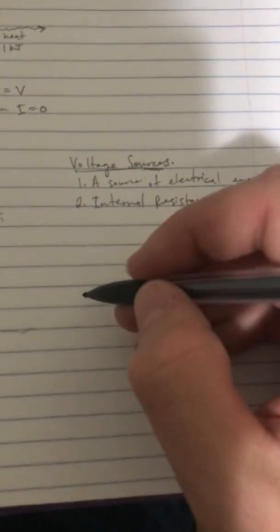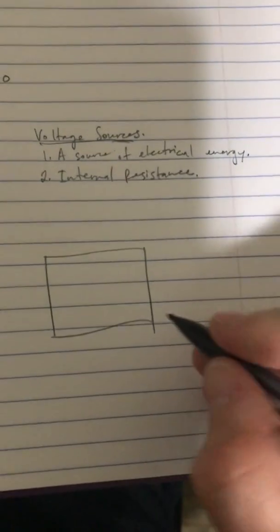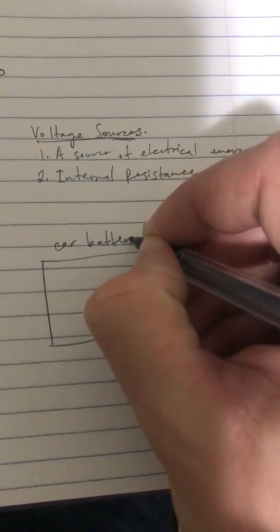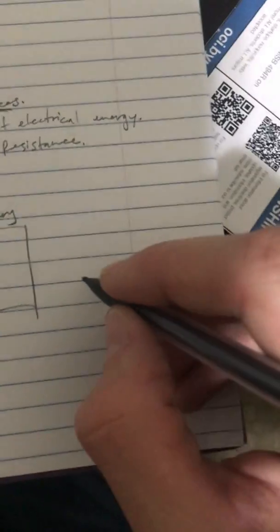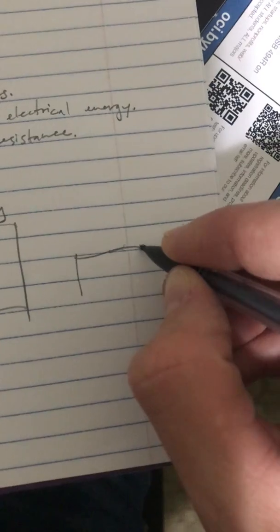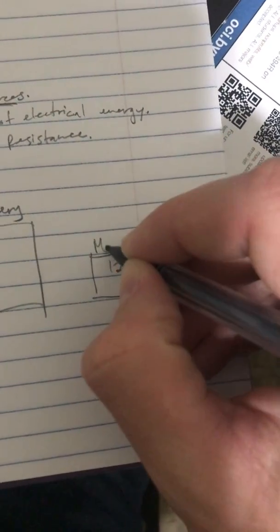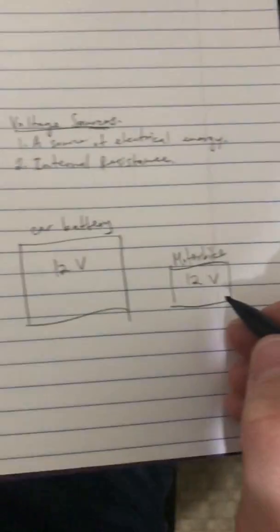But so really quick, we're going to say that this is a car battery. We'll say this thing's 12 volts. And then we will say this is like a motorbike battery. This has got 12 volts.